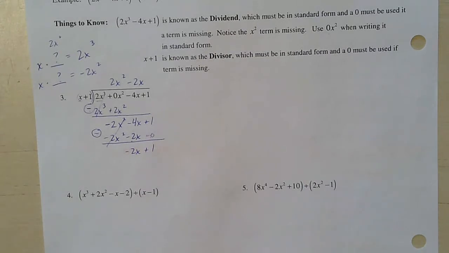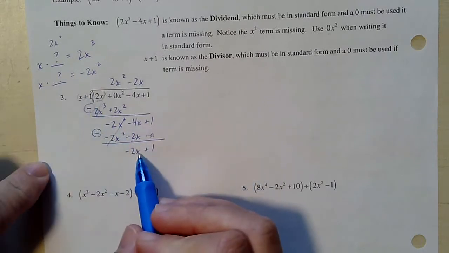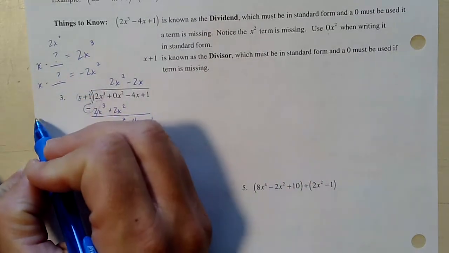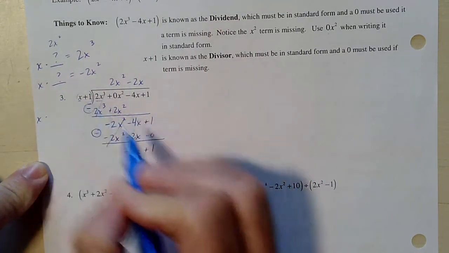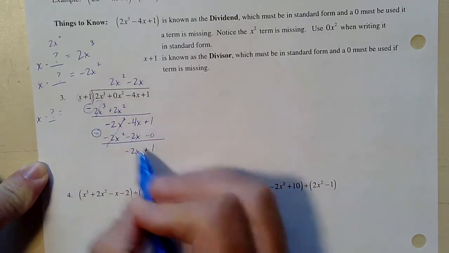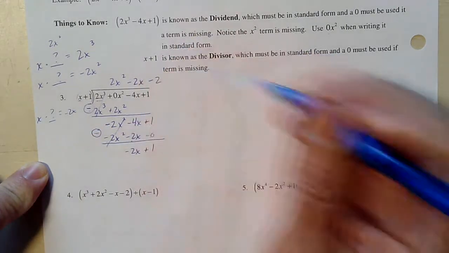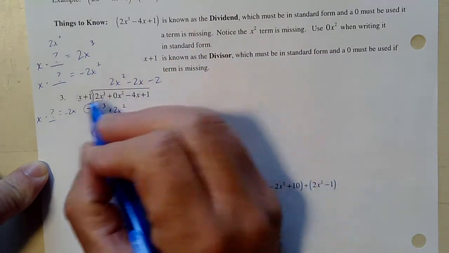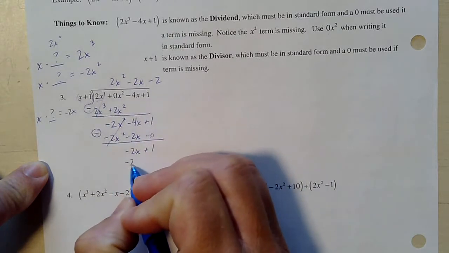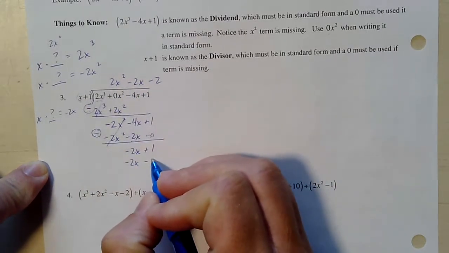Okay, we have one more step because x still goes into negative 2x. So I'm asking this question again. X, look at the leading term. X times what gives me that negative 2x? And the answer is just negative 2. So negative 2 times x is minus 2x, negative 2 times positive 1 is minus 2.